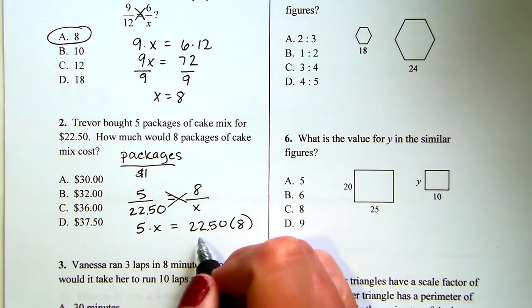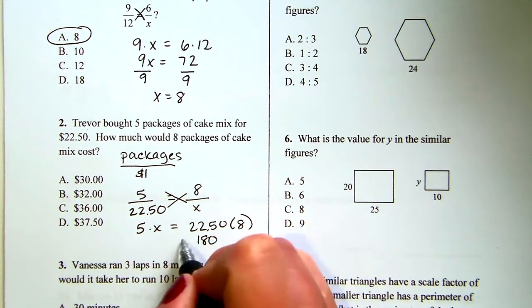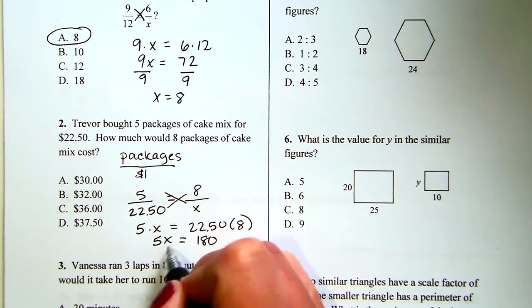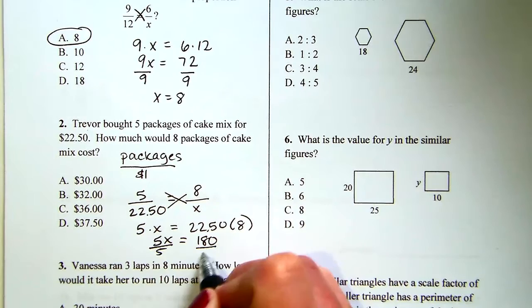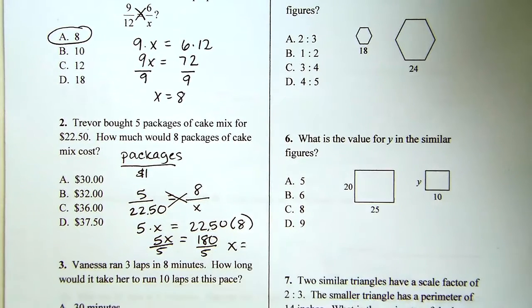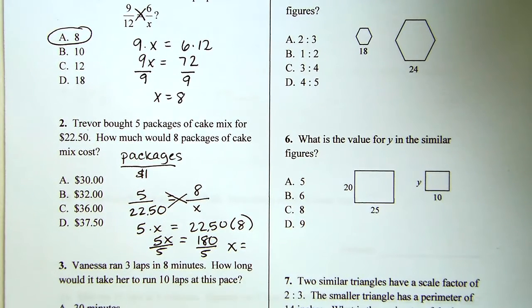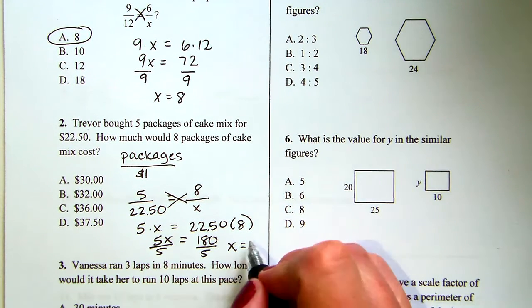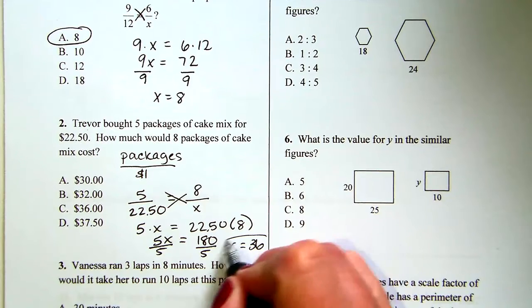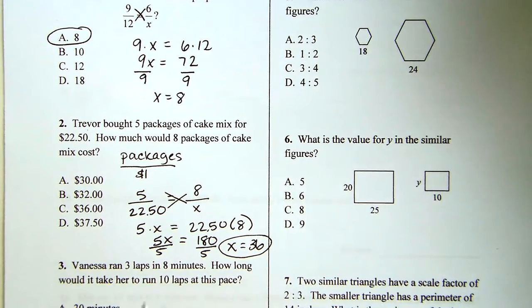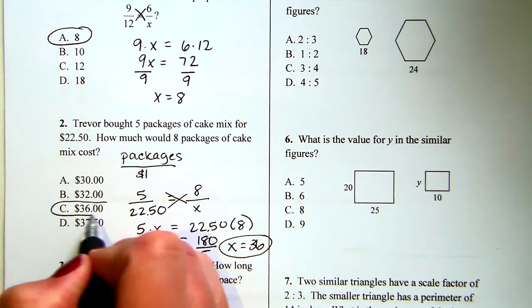I'm going to divide by 5 on both sides, and x will leave me with 36. So that tells us that our 8 packages will cost $36, or C. Next is number 3.